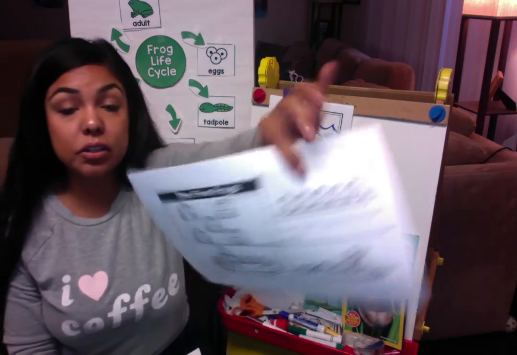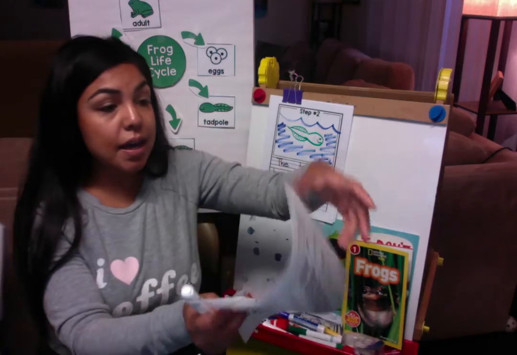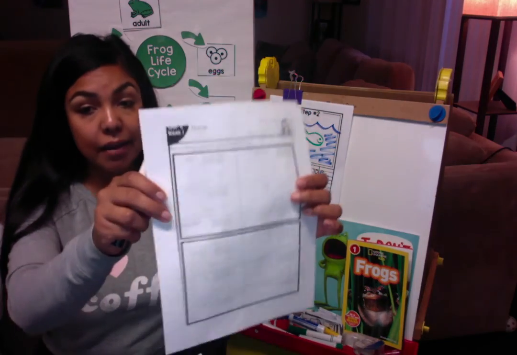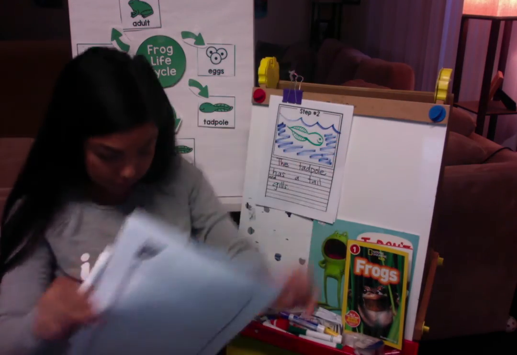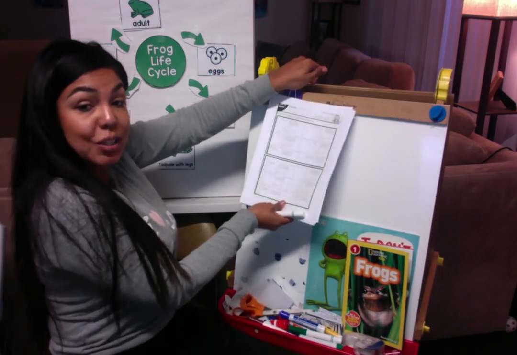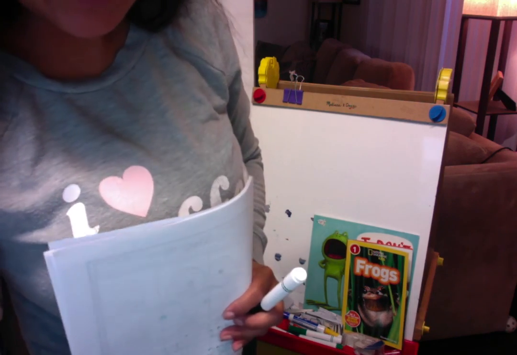Also, don't forget to do your book. And don't forget to capture this and that. Capture this and that. Okay? Don't forget. When you guys are done, take a picture and send it to me on Isa. Thank you. All right.